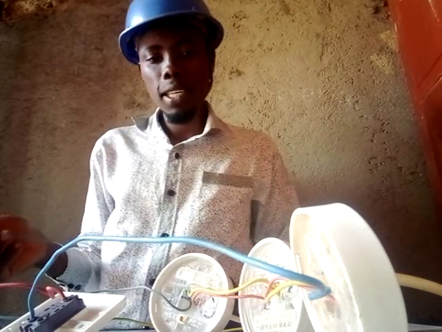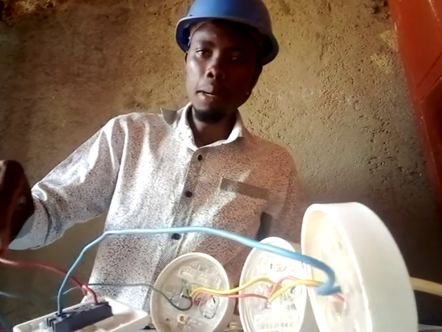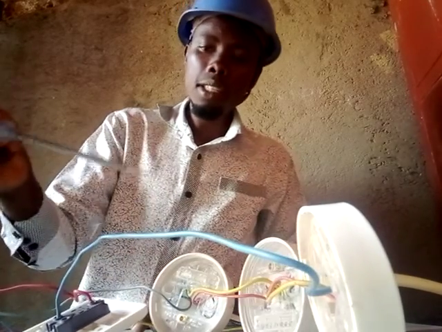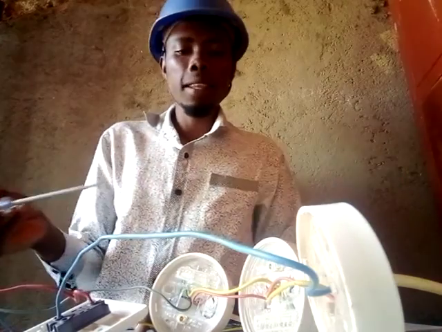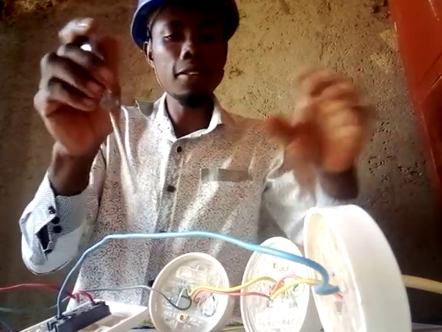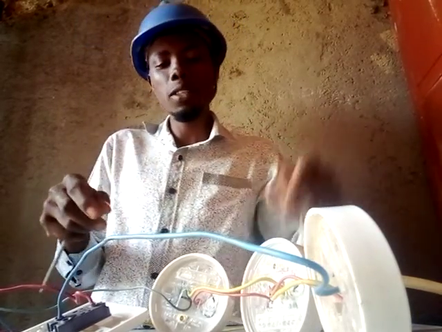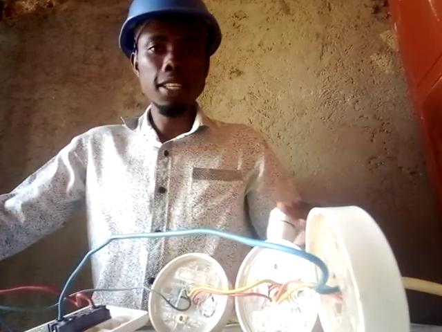Now as you are seeing, this is our supply. This L1 is going to supply the bulbs. So this is our live, this is our neutral. Like we connect from one component to another. Let us first fix our bulbs.